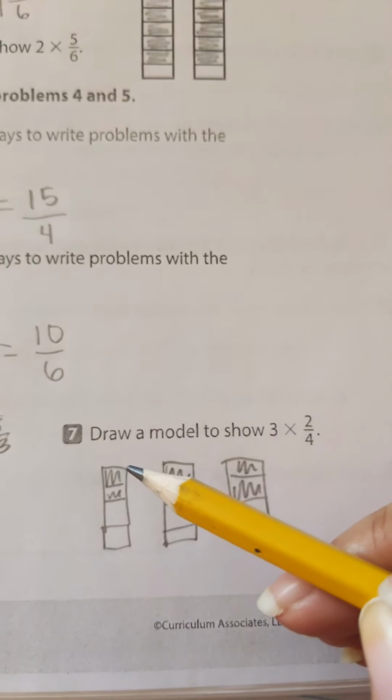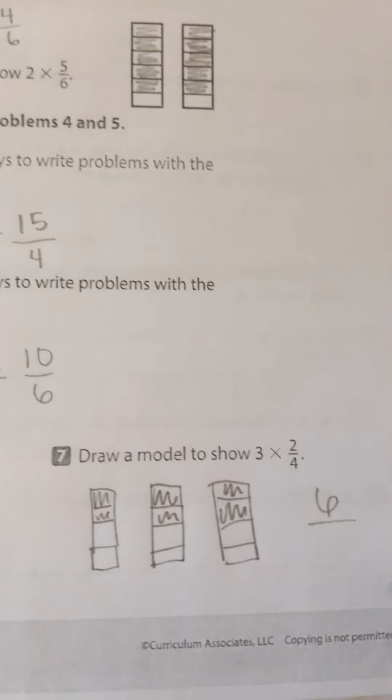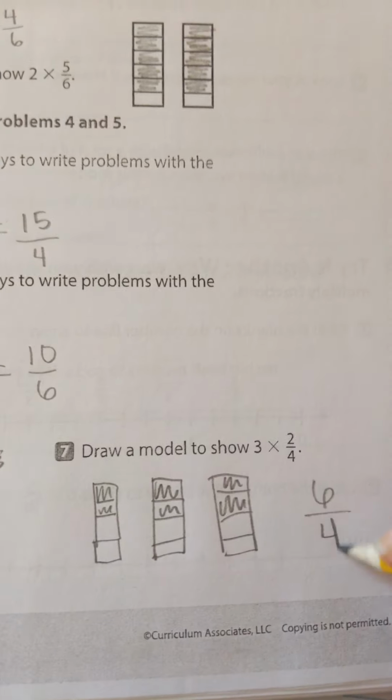What did I get? 1, 2, 3, 4, 5, 6. What size am I working with? Fourths. Would have been the exact same thing if I had just thrown my whole number over 1, so I kept it the same, equal value, and then multiplied across. All right.